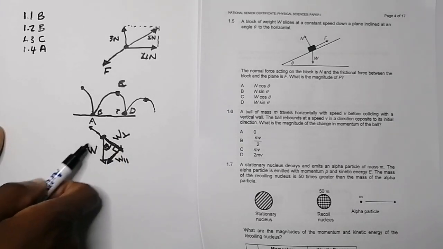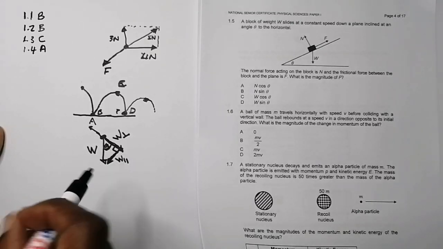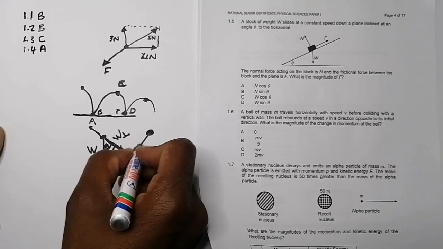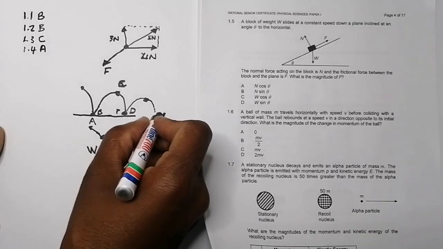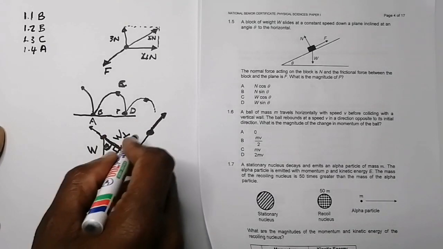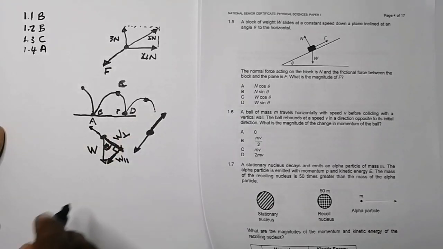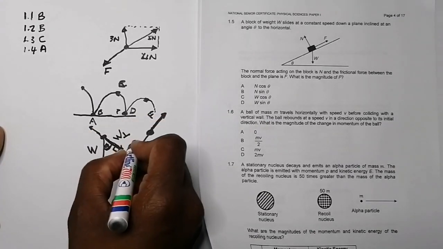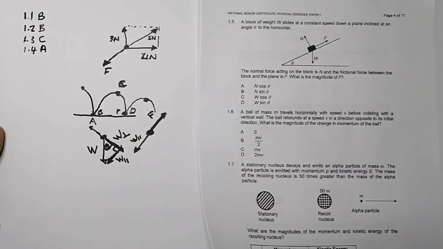So to get that parallel component of weight, think about it: if this object is moving, it means that parallel component of weight is the one that's causing it to slide down. But remember, friction is opposing. But if it's moving at a constant speed, it means this force F here, the frictional force, must actually be equal to the parallel component of the weight. I hope that makes sense to you, right?